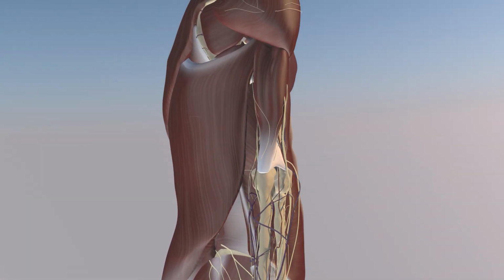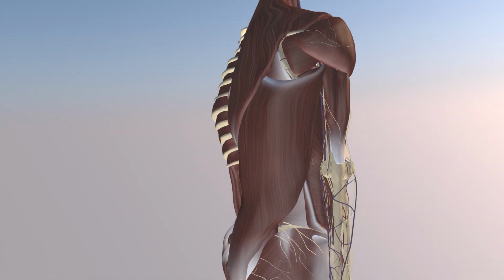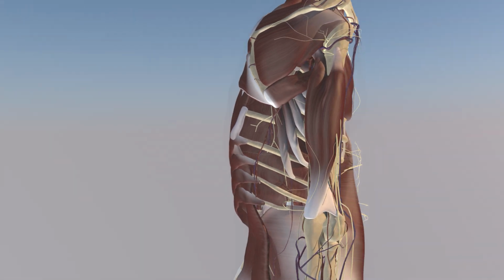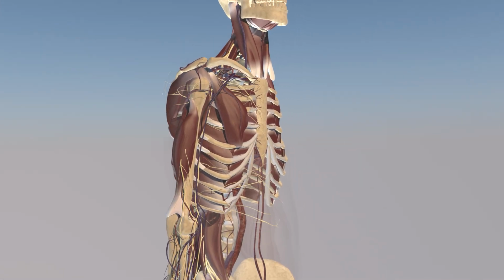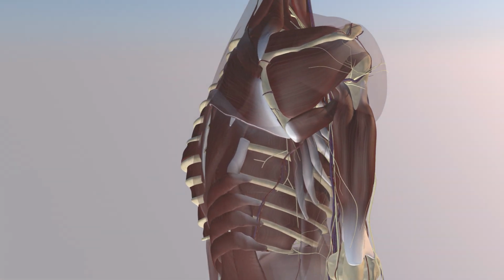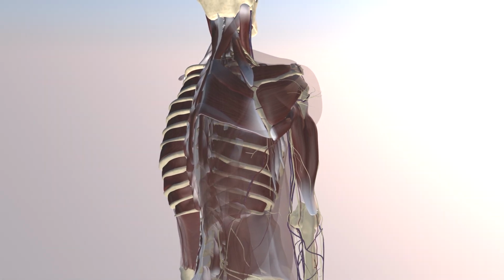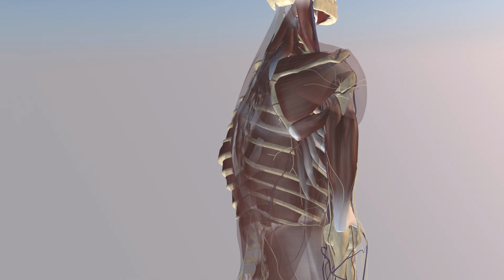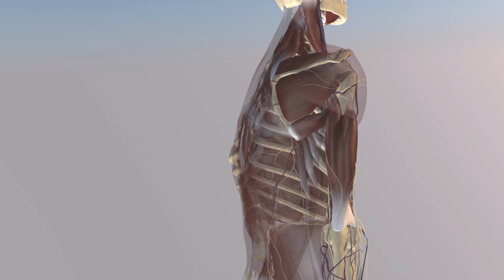And now we're rotating posteriorly. You can see the large trapezius and latissimus dorsi muscles. And a theme which seems to be pretty relevant to anatomy is that the larger muscles are more superficial, and the deeper you go, you get these smaller muscles which essentially fine-tune movement. And now we're making the superficial layers translucent. We just made the rhomboid muscles translucent, and you can appreciate how complex this layering is of these muscles.